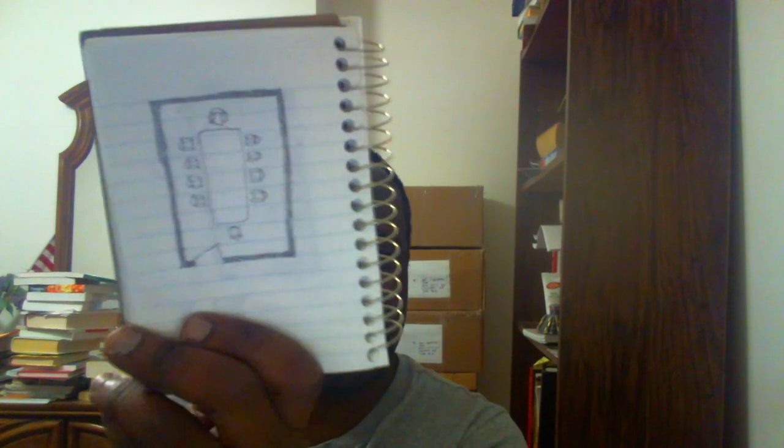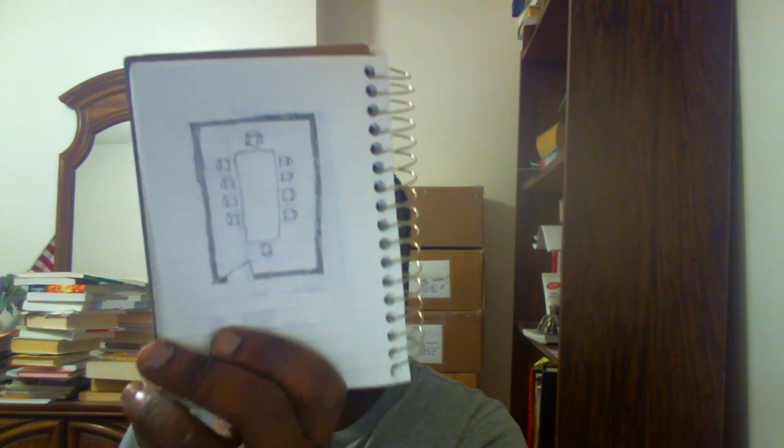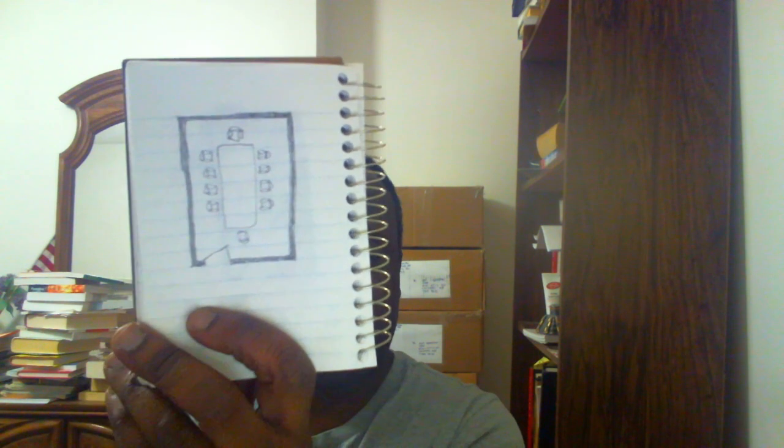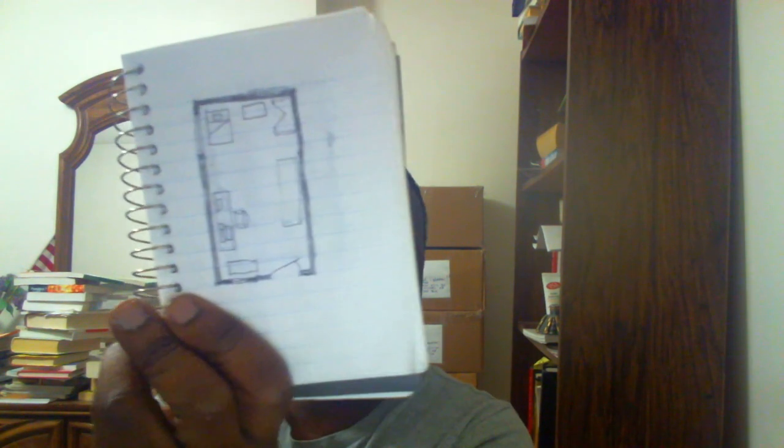Second one I'm going to show you is this conference room. You see the door there, and you got the floor plan of the table. You got chairs in the ends and in the back there. So this is the second drawing I'm showing you. Totally different from this one right over here.